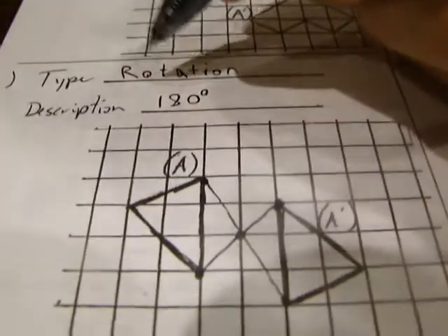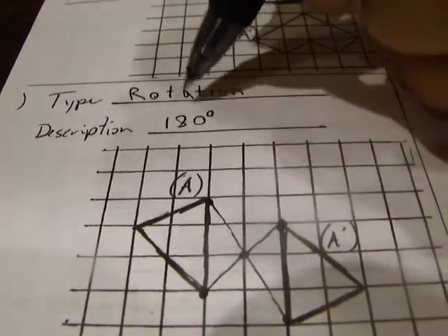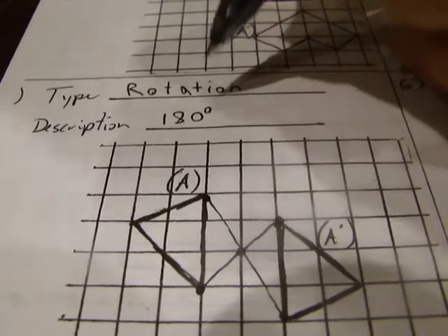You could say plus or minus. It doesn't actually matter, because 180 degrees, it's the same. Plus and minus are the same. Alright, next one.